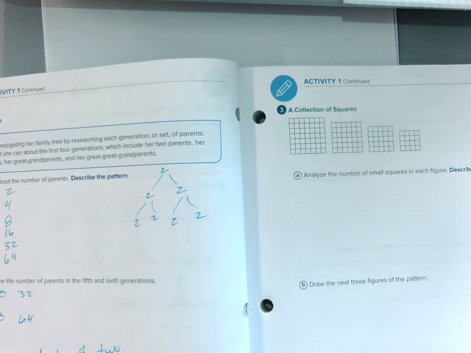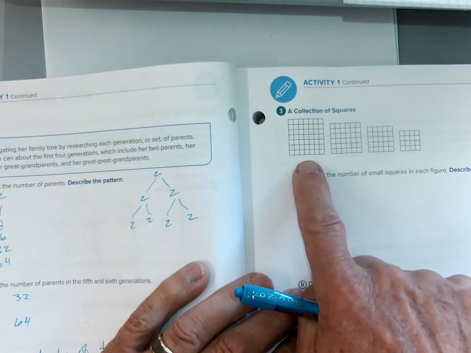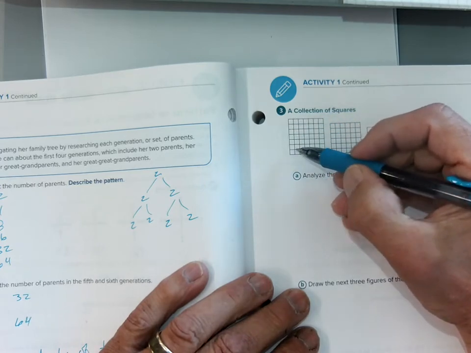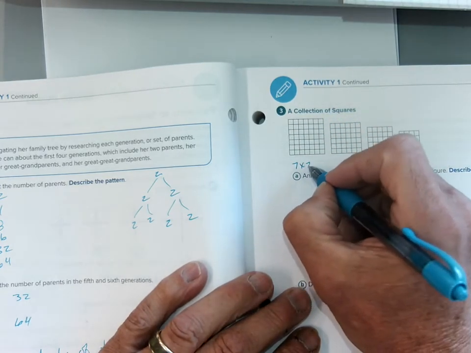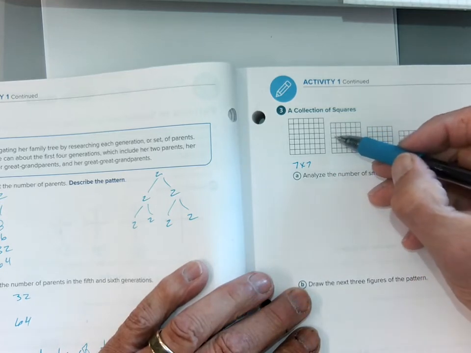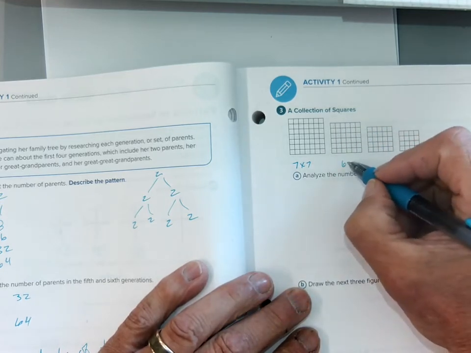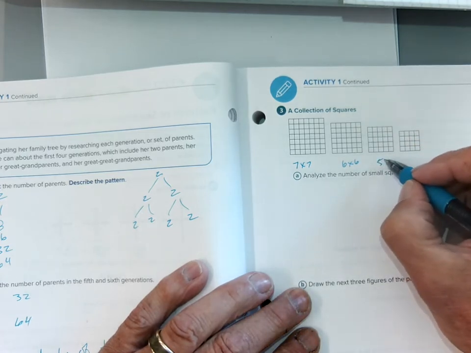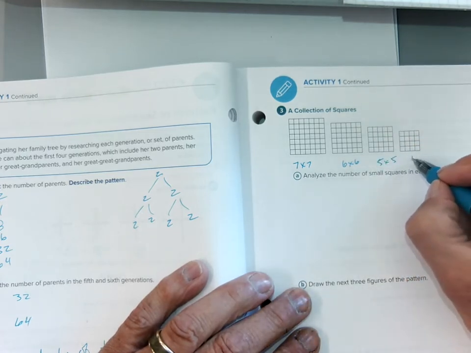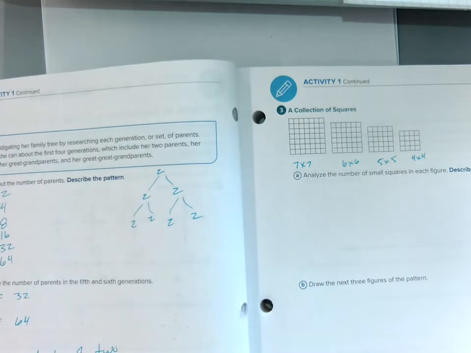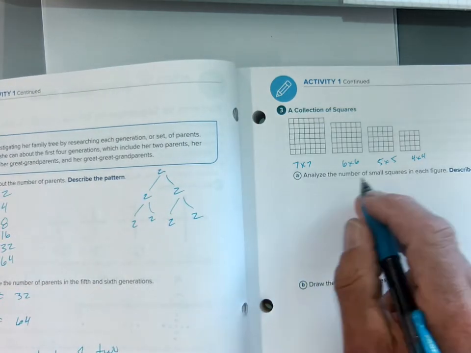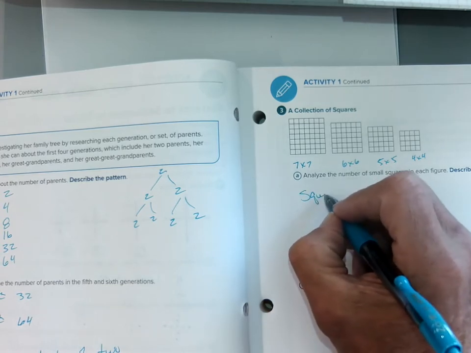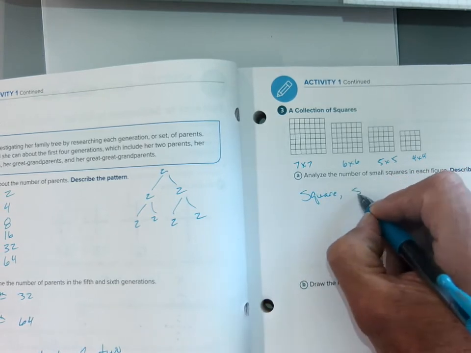But let's analyze it. So we've got squares. 1, 2, 3, 4, 5, 6, 7. Looks like a 7 by 7 square. 1, 2, 3, 4, 5, 6. Maybe a 6 by 6 square. 5 by 5 square. And a 4 by 4 square, right? So it's really squares. Analyze the number of small squares. And they're getting smaller, right?